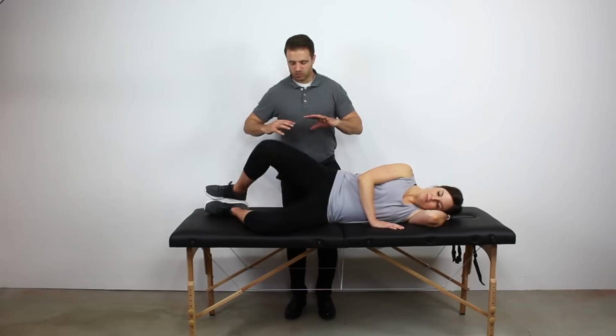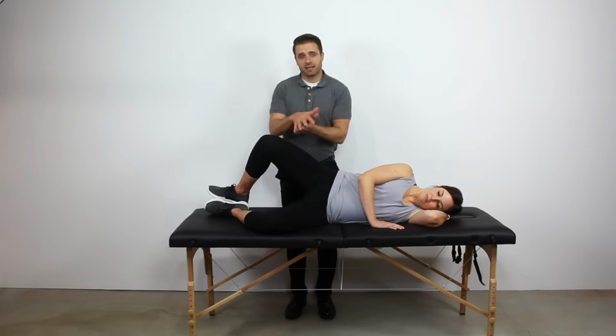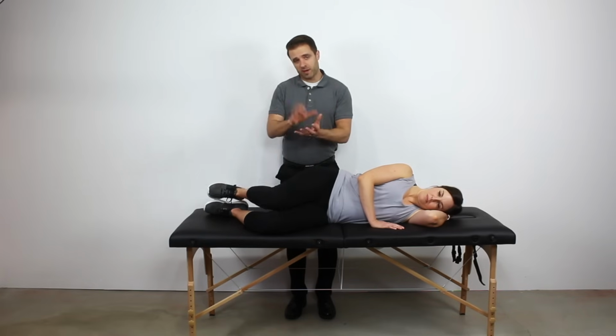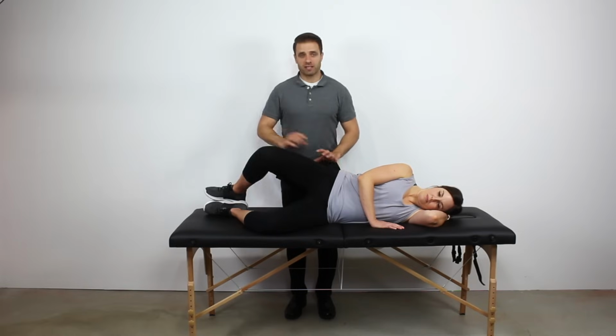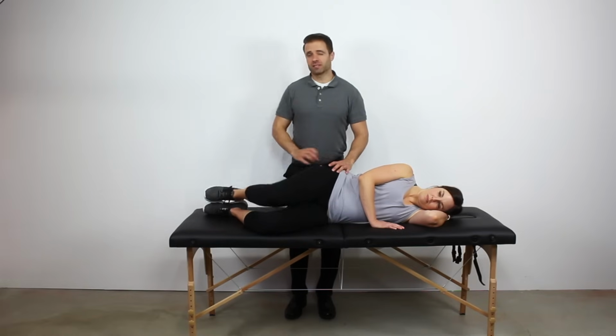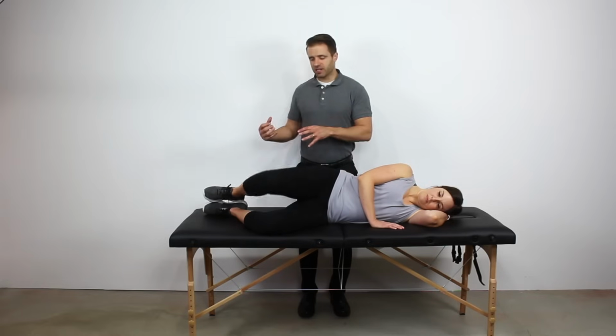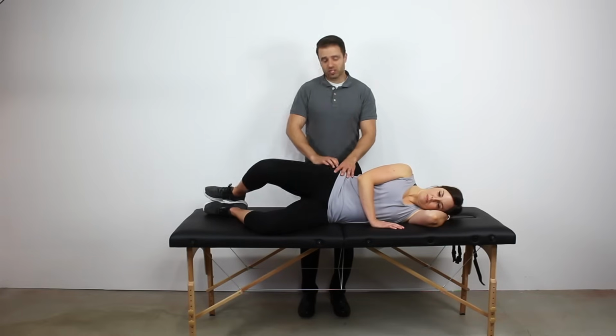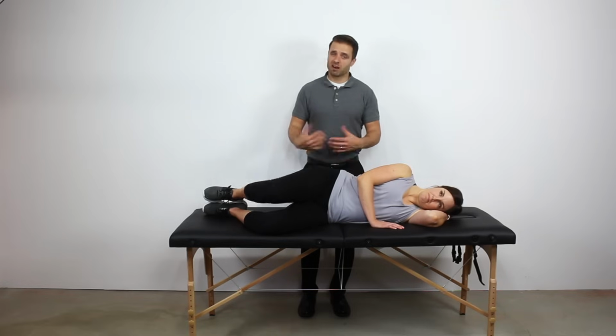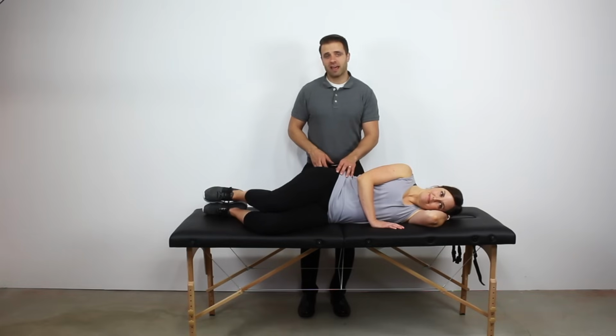What that does is, we call this a clamshell in the PT clinic, again, indicative of a clam opening up its mouth. What that's doing is activating that piriformis muscle. It's a hip external rotator. Activating it, if it is a cause for your pain, can actually cause some of those symptoms. It can cause pain, it can cause point tenderness in that area.